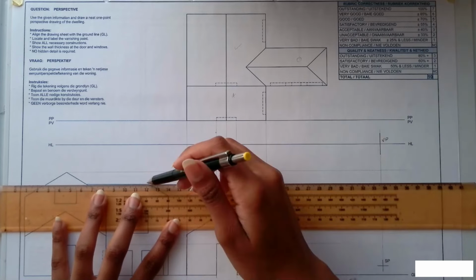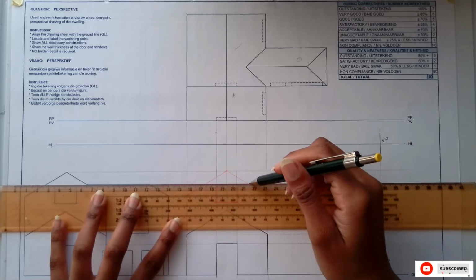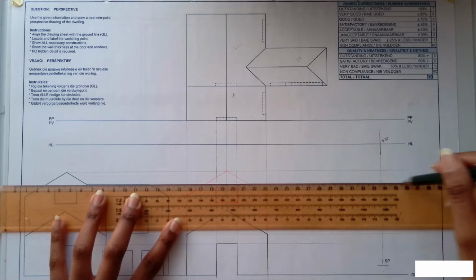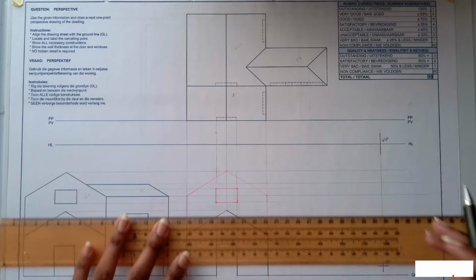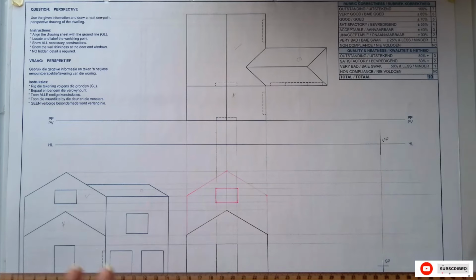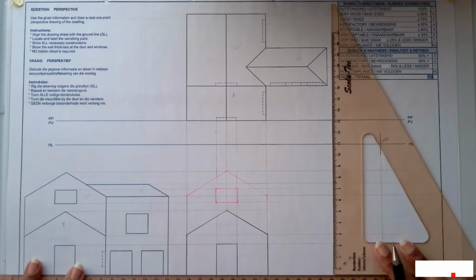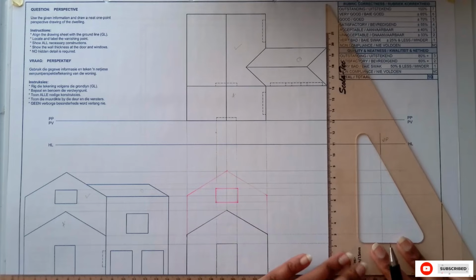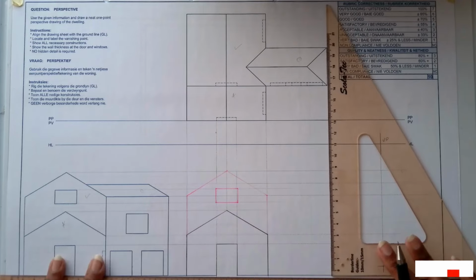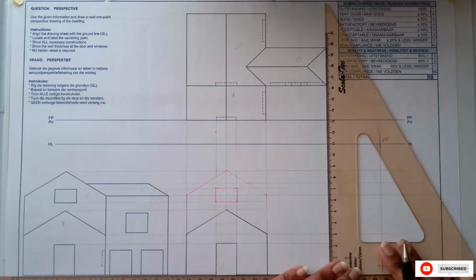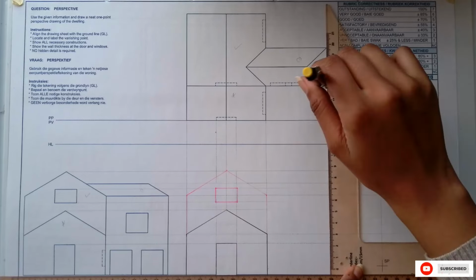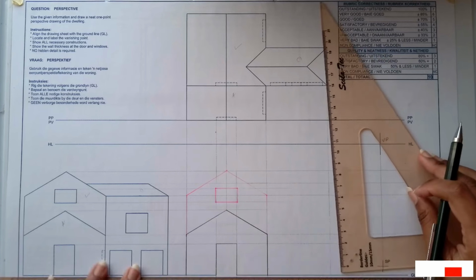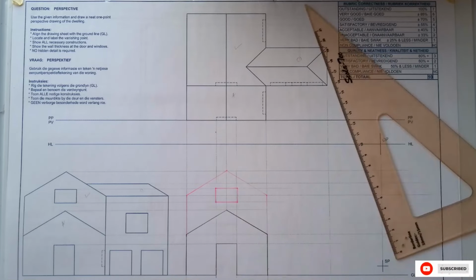So I'm projecting the roof there and bring it straight down. So there's my wall. And I tried to use a different color here.